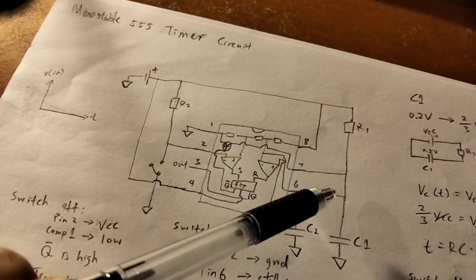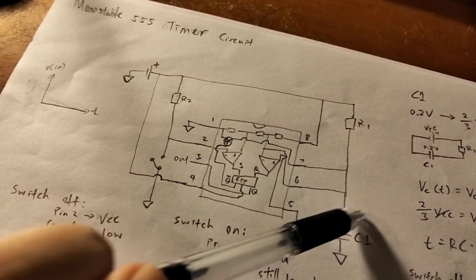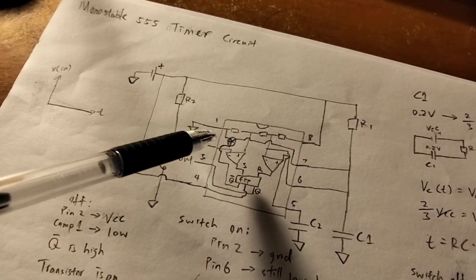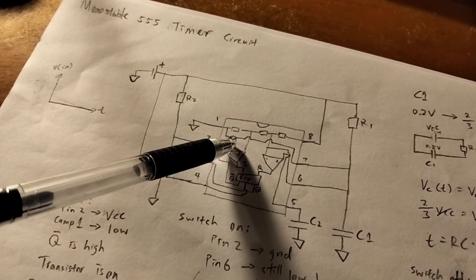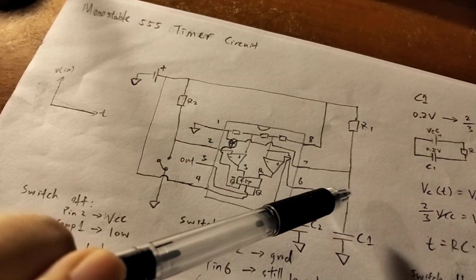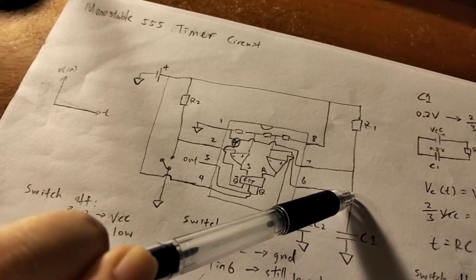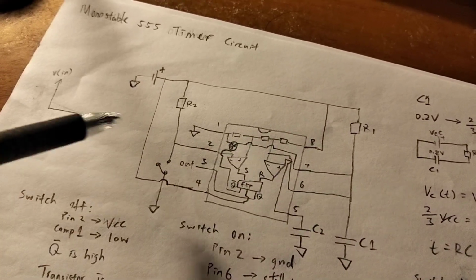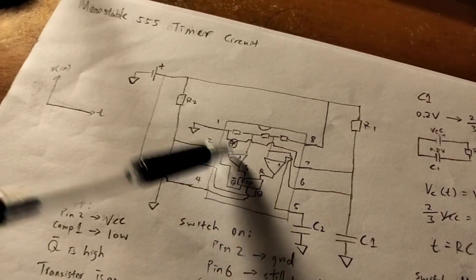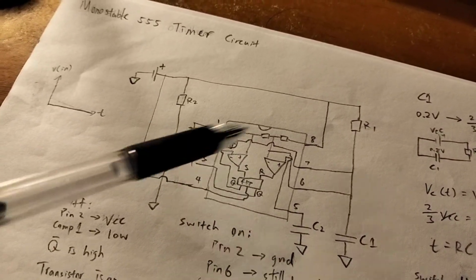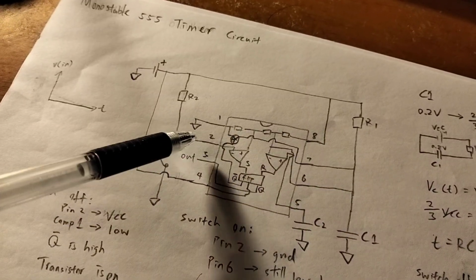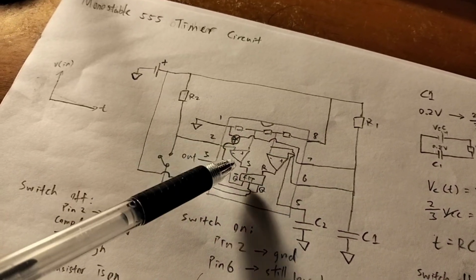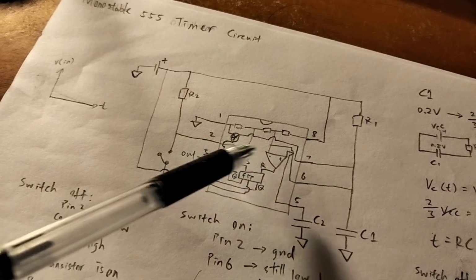So therefore, the voltage at this junction is just going to be the voltage of the collector of this transistor, which is in saturation. And that's going to be at close to 0 volts. I think it should be 0.2 volts, actually. So then you got pin 2 at VCC, and pin 6 at basically ground. And what that means is both of these comparators are going to be pulling low.